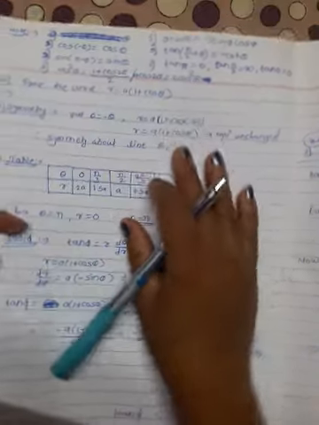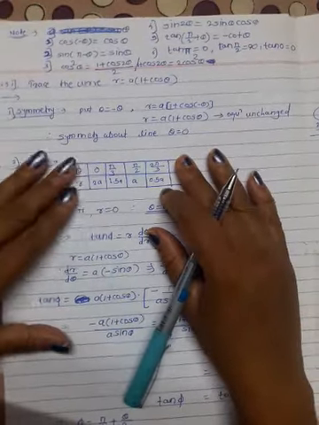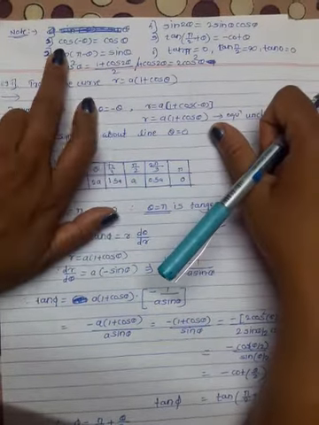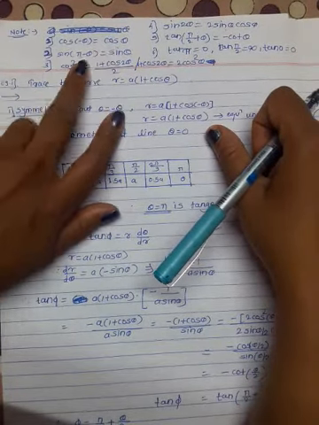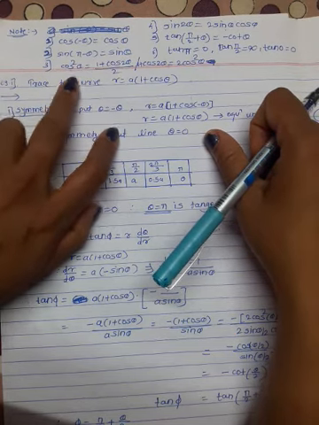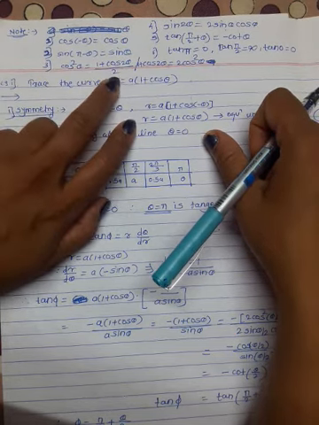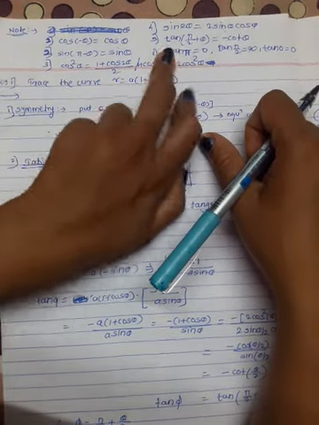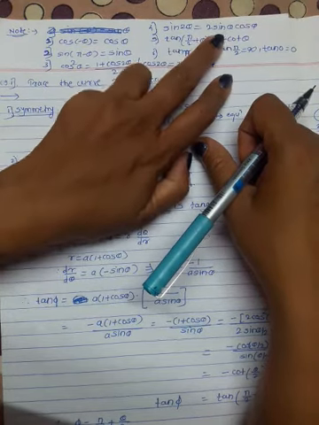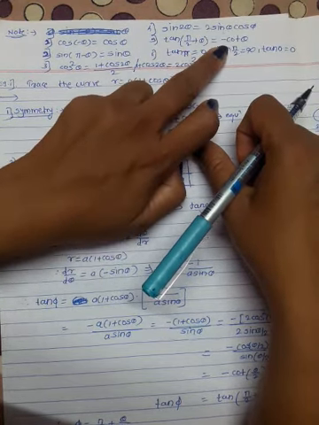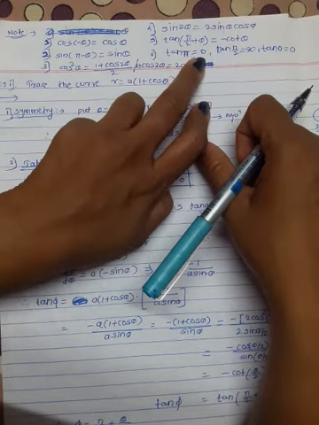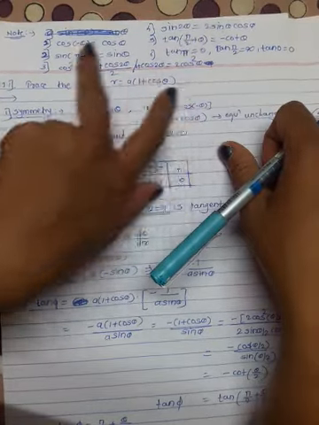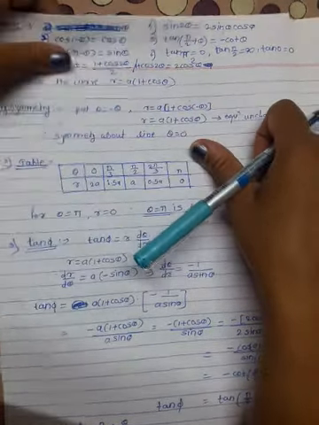Before that, these are some notes. First one, cos of minus theta is cos theta. Sine of pi minus theta becomes plus sine theta. Cos square theta is 1 plus cos 2 theta divided by 2, or 1 plus cos theta is 2 cos square theta by 2. Sin 2 theta is 2 sin theta cos theta. Tan of pi by 2 plus theta is equal to minus cot theta. Tan pi value is 0. Tan pi by 2 value is infinity. Again tan 0 is 0. We have to use all these formulas to draw the curve.